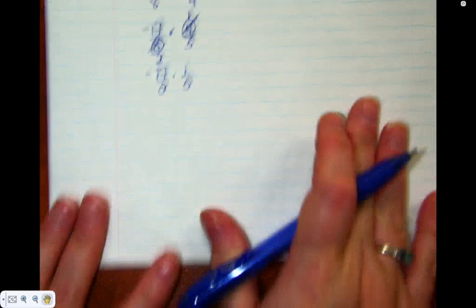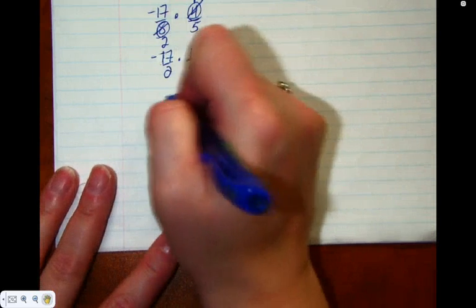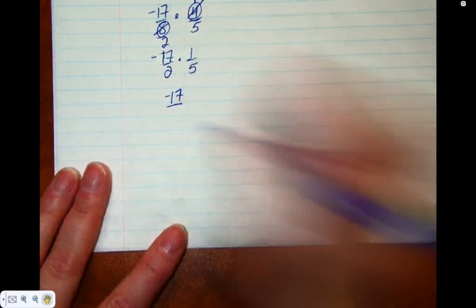Step number 4, top by top, bottom by bottom. Go ahead and multiply those. You should end up with what on the top? Perfect. And the bottom? Step number 5, can we reduce? Step number 6, can we change to mixed?